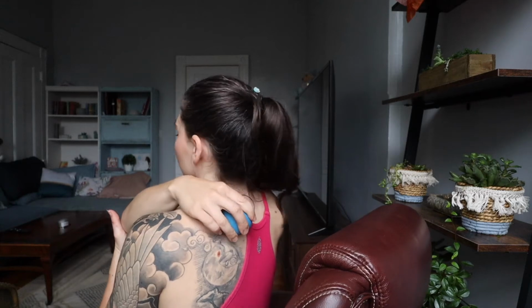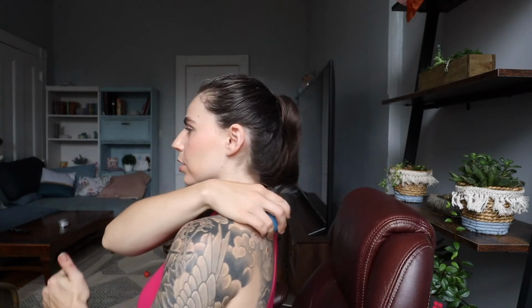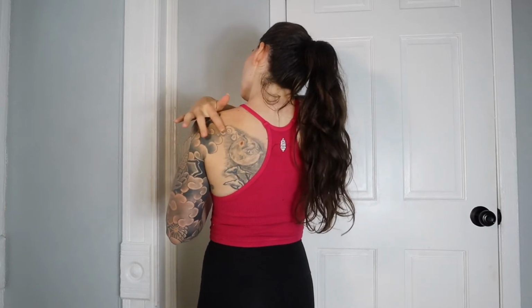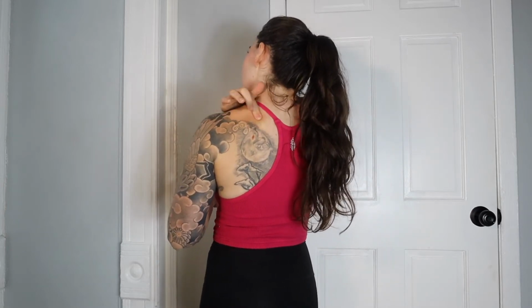That's the spot for me. And you're going to press yourself against a wall to apply some pressure. So I'm going to show you this right now. Once you have your ball, you're going to find that spot that's the most tender, somewhere all along here. Could be a little bit lower, could be a little bit higher. You're going to place your ball on that spot and push yourself up against a wall.